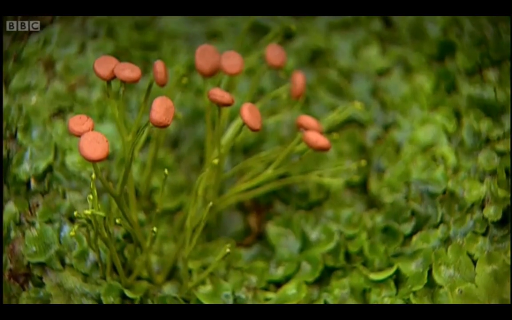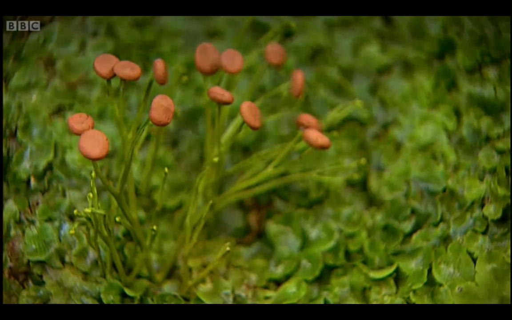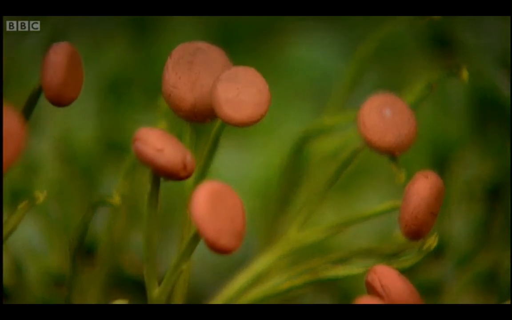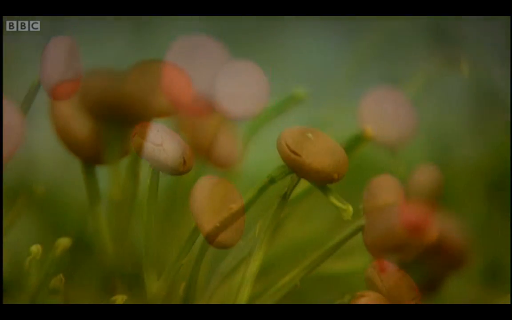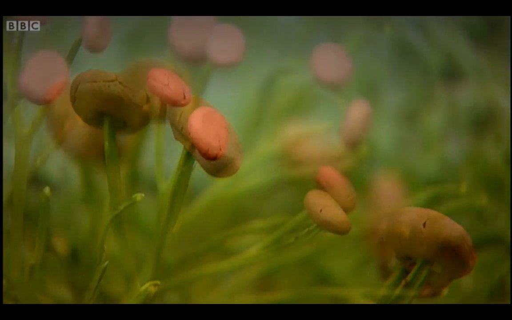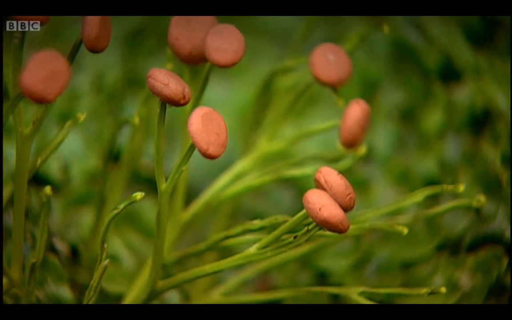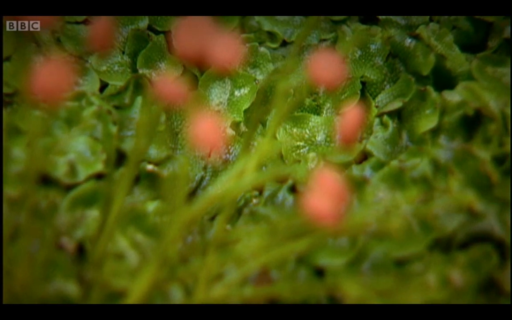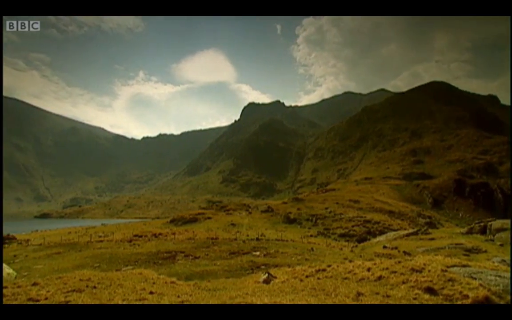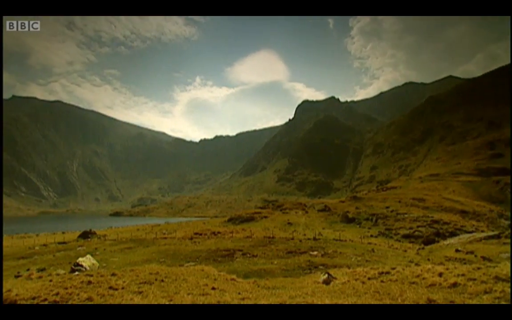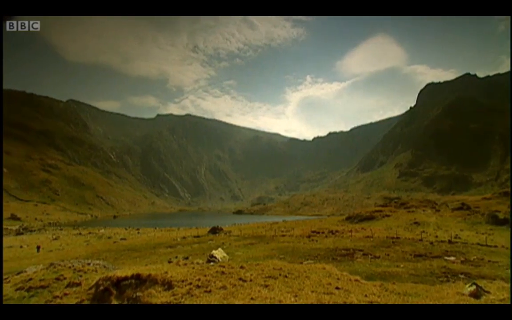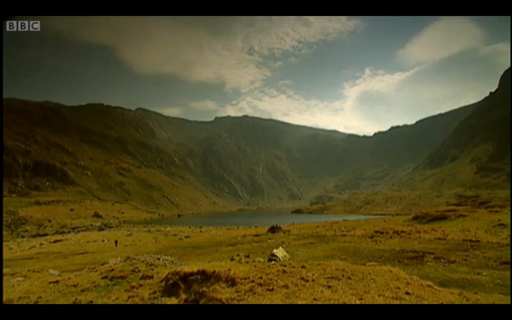Cooksonia grew on the river shores of Wales over 400 million years ago. This is a model of what it might have looked like. It probably had a moss-like structure with a spore-producing organ at its tip. It was the ancestor of all spore-producing plants. Comedwal in Snowdonia is an important location for one modern group of spore-producing plants that were around then and are still with us today.